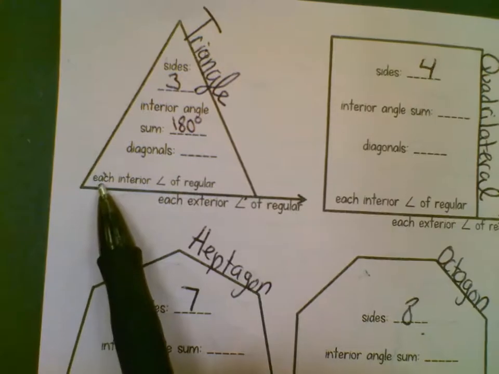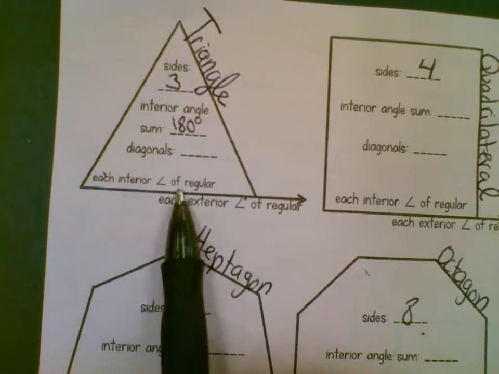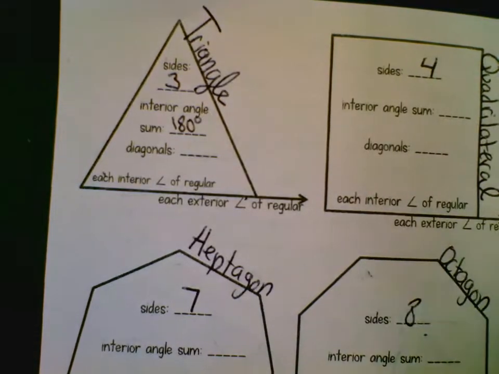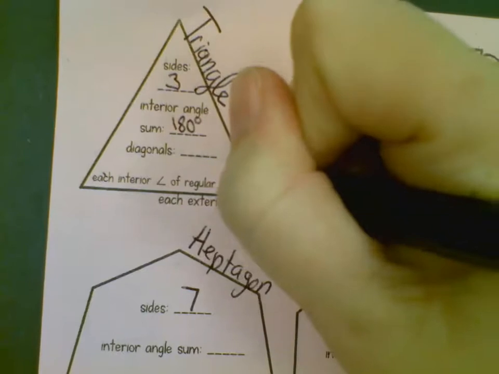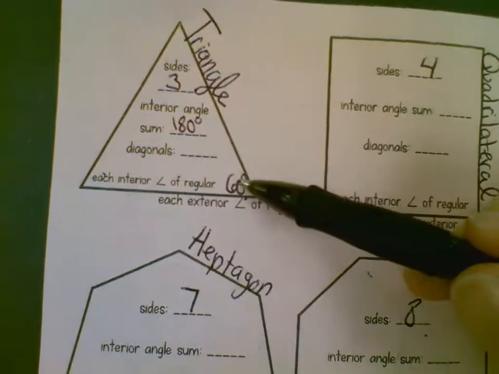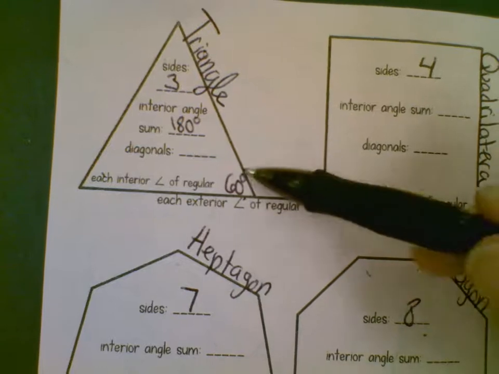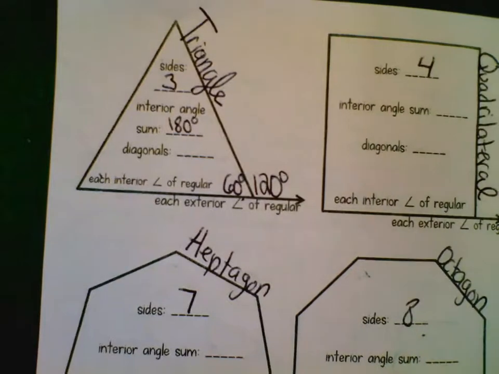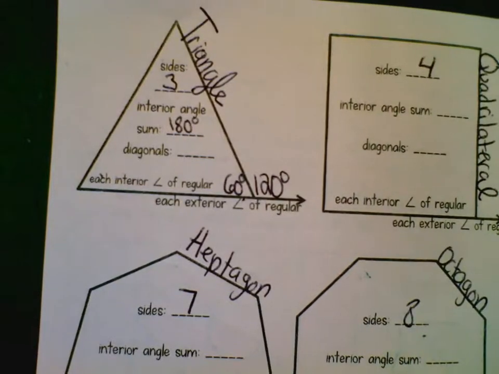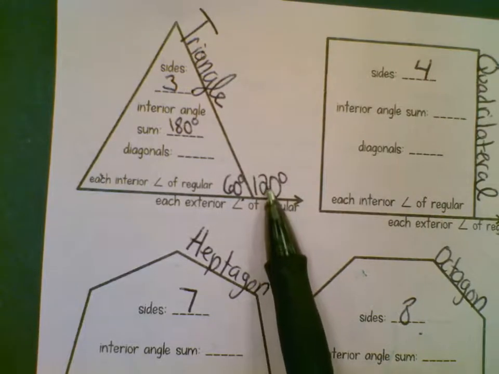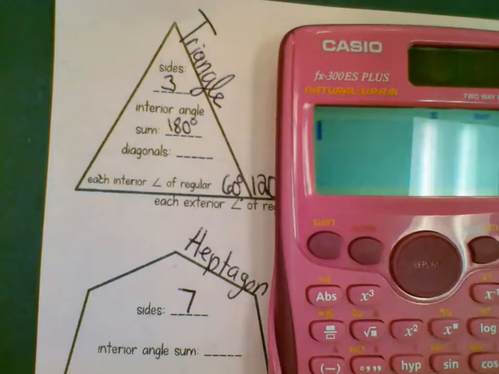So if we have a regular triangle, what is the value of the interior angles? Good, that's if it's equiangular. They would all be 60. So if this angle on the inside is 60, what's this angle on the outside? Very good, 120. So if we looked at the formulas on the front, we could find all those values by using the formula. For instance, this one on the outside is 360 divided by n. So 360 divided by 3 is where we get that 120 from.